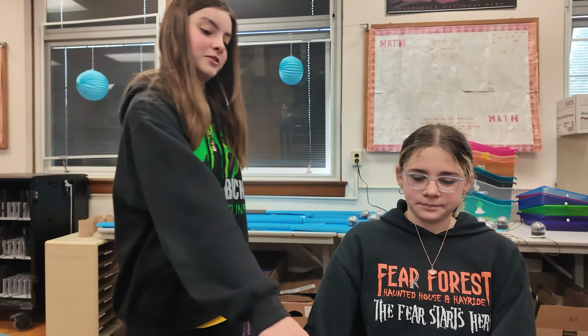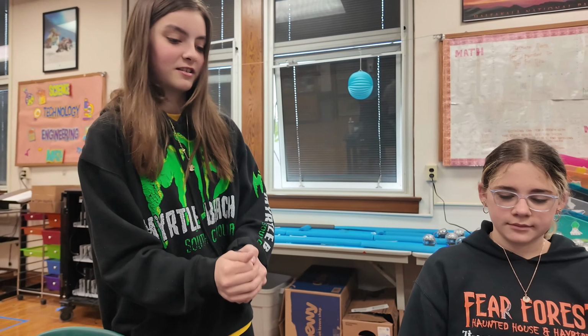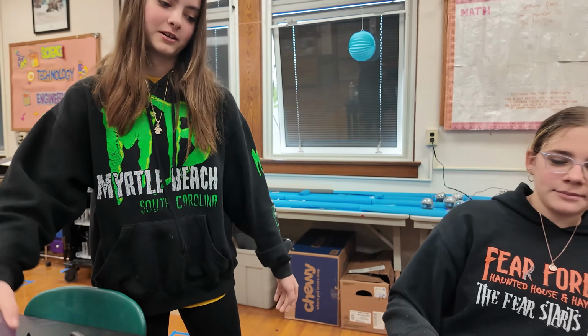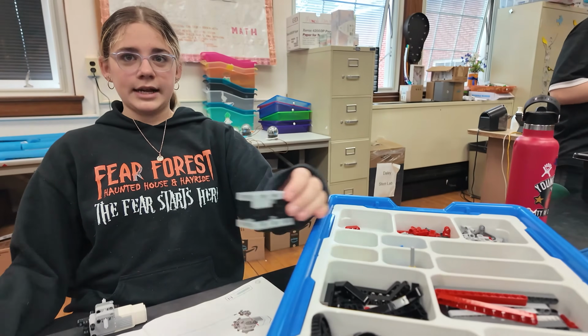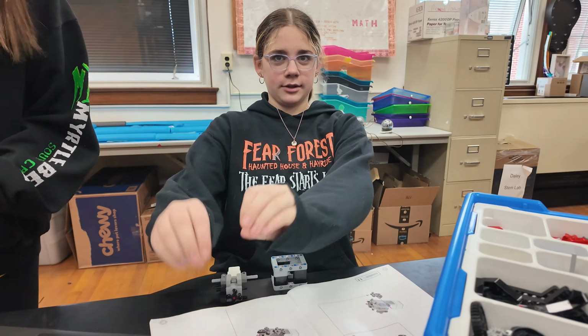Yeah, it'll pick up things. When you're done with this, you have to attach it on the robot. And then you have to press start on it, and then it'll pick up a box made out of Legos. That's right here. Oh yeah. That's the box it'll pick up because there's little army things.